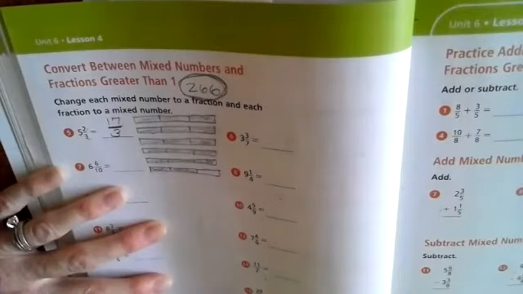Your moms, dads, maybe even older brothers and sisters, and then grandparents for sure, they used to call fractions greater than a whole improper fractions. Improper. Okay, I want to do a workbook problem with you all right now.